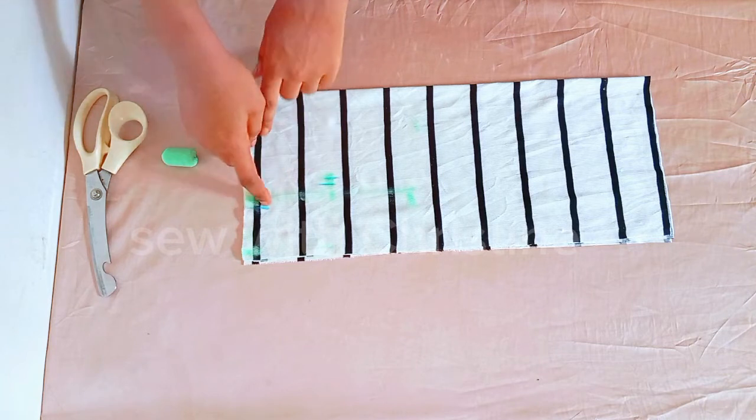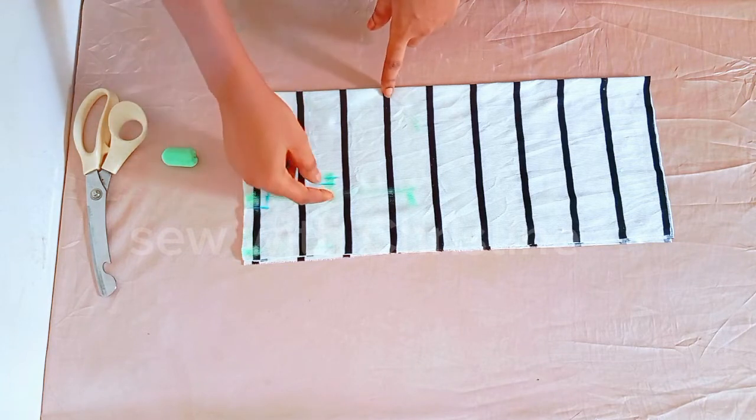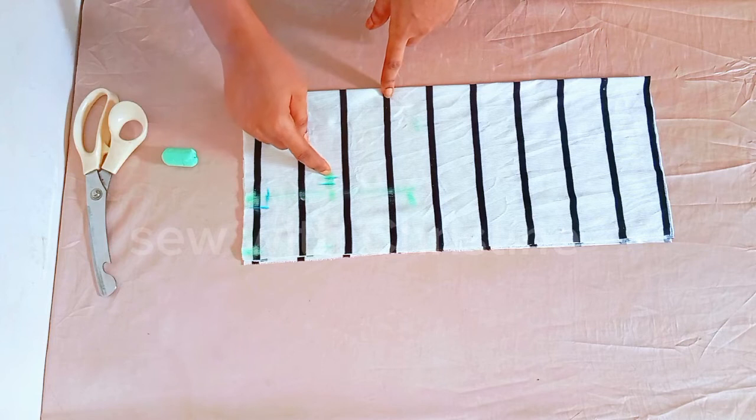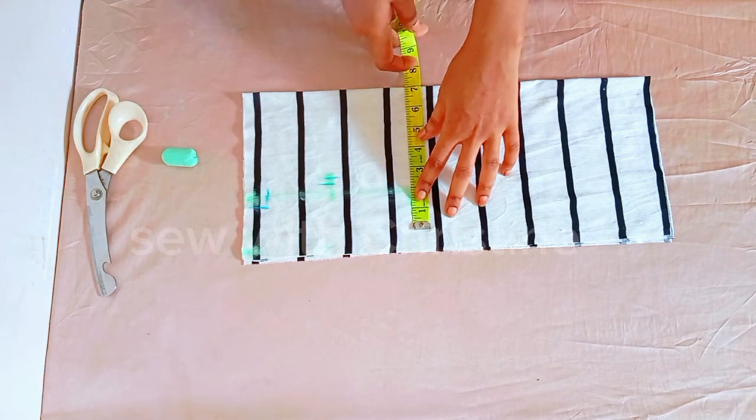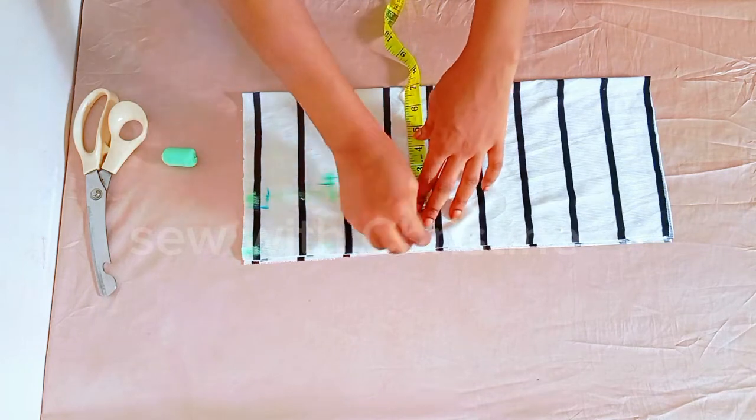Also, my bust circumference is 28 inches. I'll divide that by 4, and I'm going to mark that down and add 0.5 inches to it for my seam allowance.